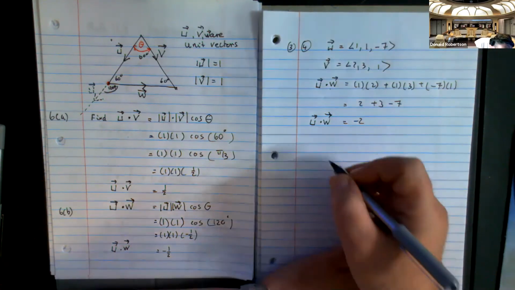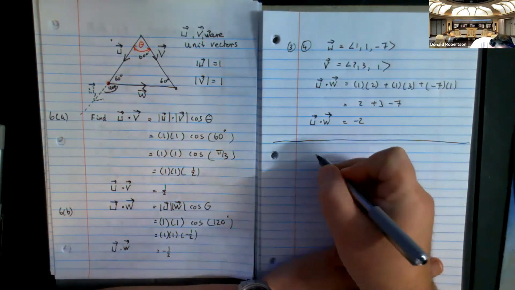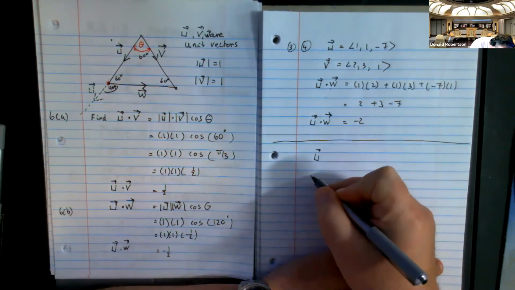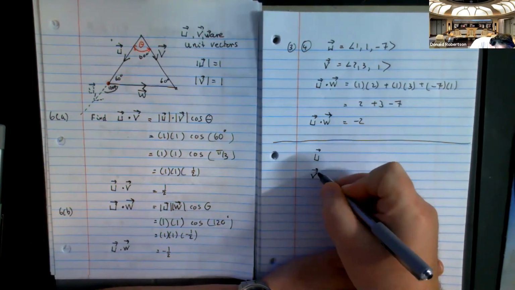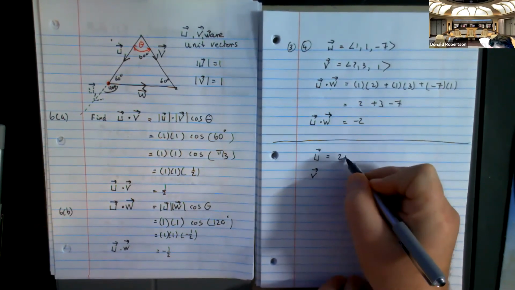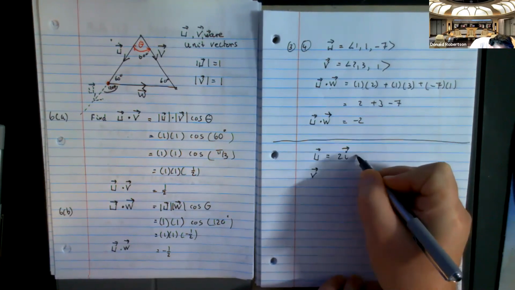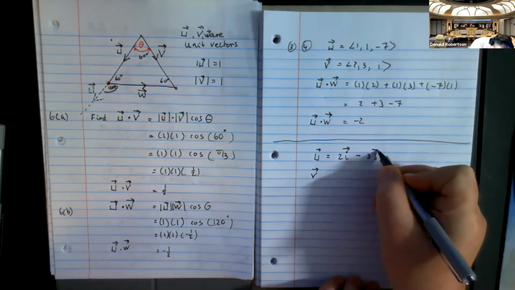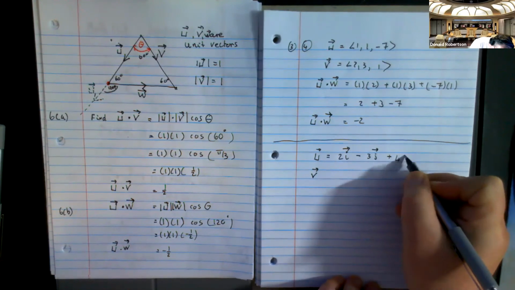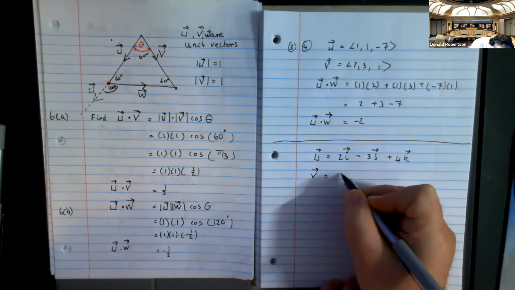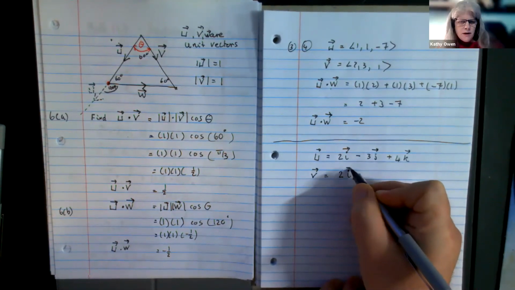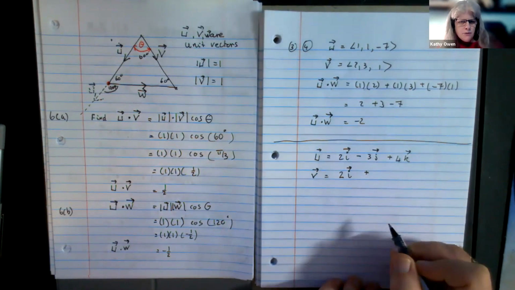Suppose I give you the information about U and V in a different format. So is that top vector W or U?